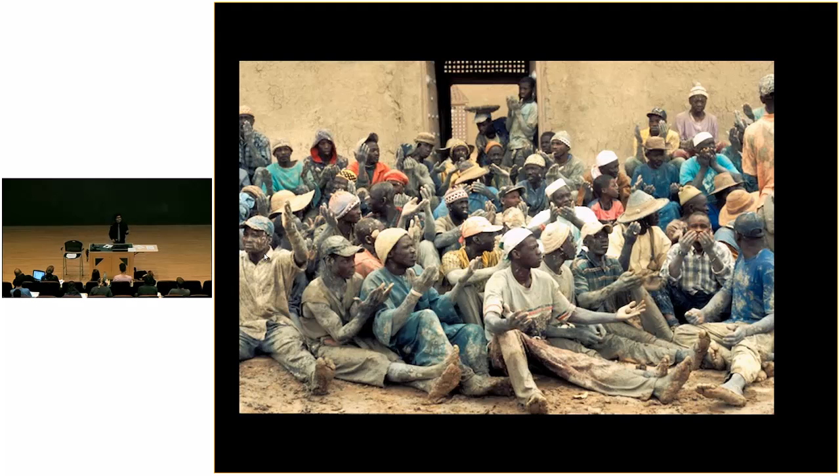Perfect. So are we allowed to say, well, you guys are doing it wrong? Are we allowed to say this is not Islam? Or this is Islam? Or this is Islamic art?